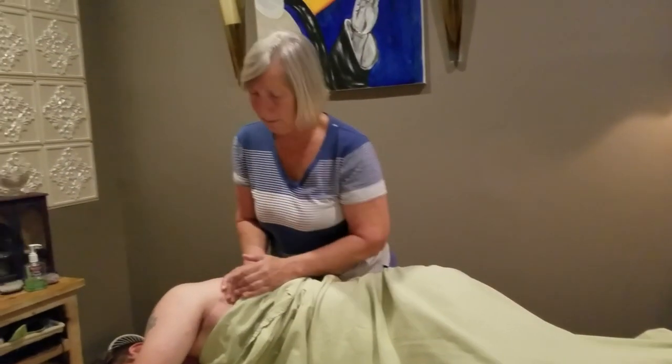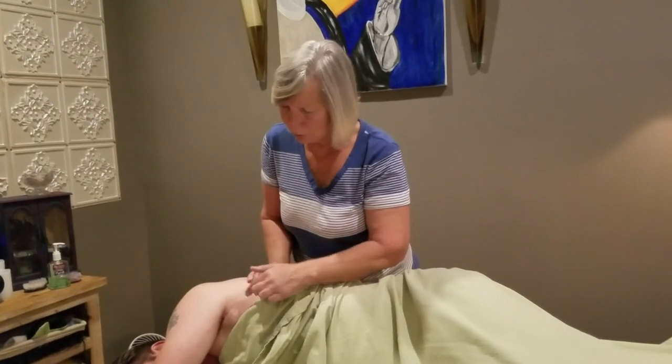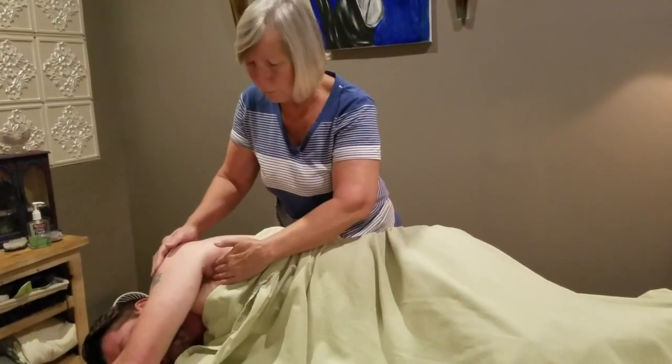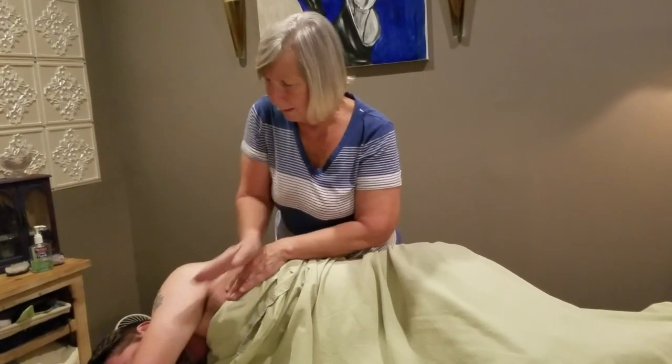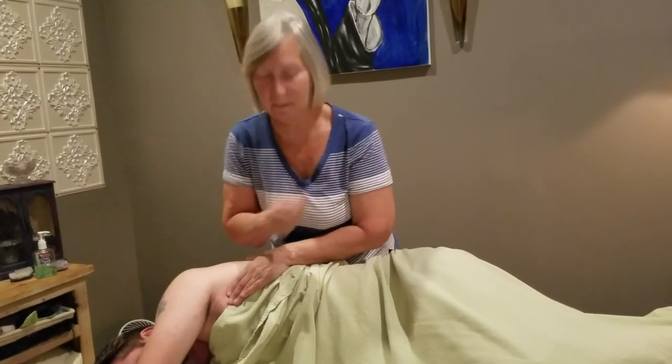Very common error. And another common error, number 2, is going into the armpit. You want medial and angling towards the chin.